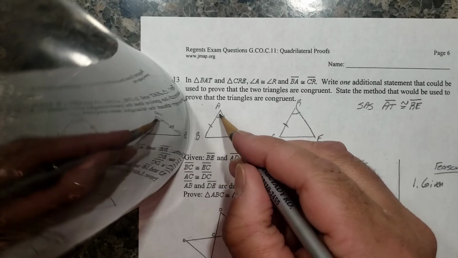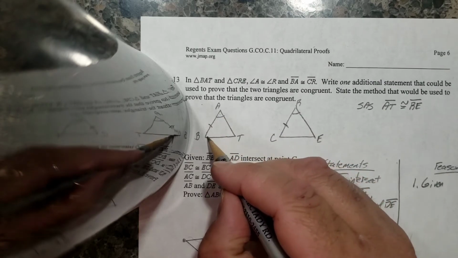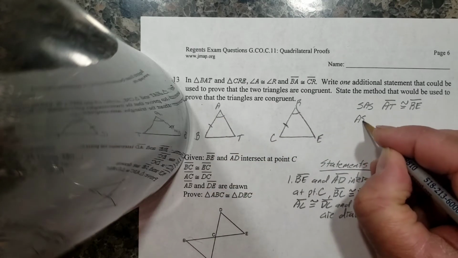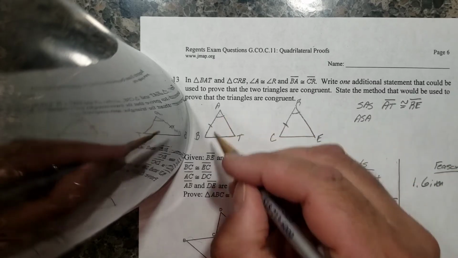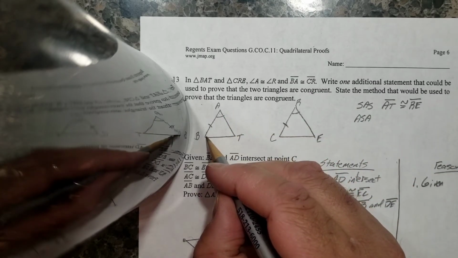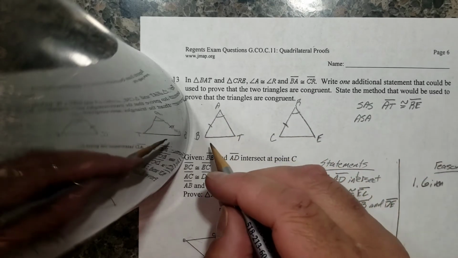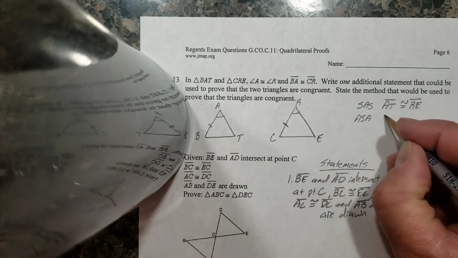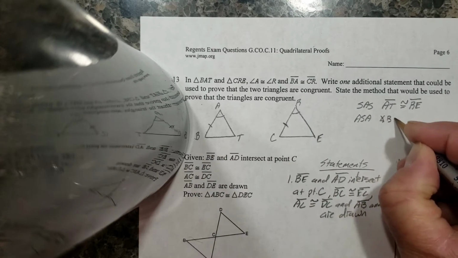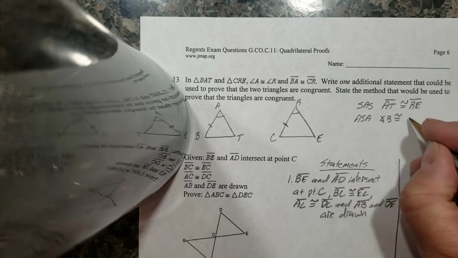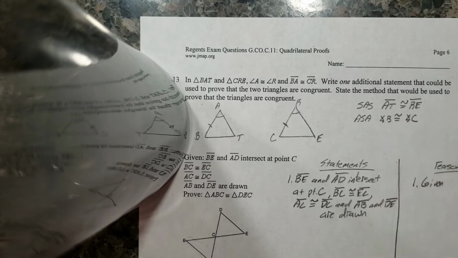Now we can also do angle, side, angle. Okay. When you have a side and an angle and a side next to each other, you can go the other direction, use the angle, which would mean angle B would have to be congruent to angle C.